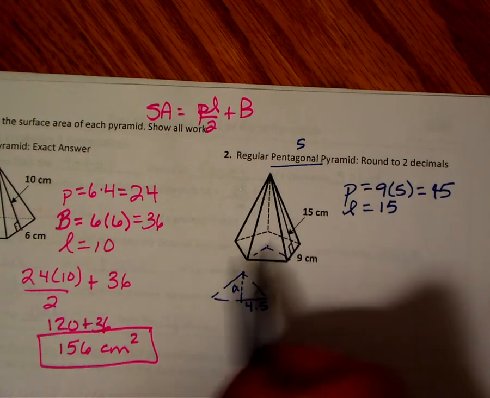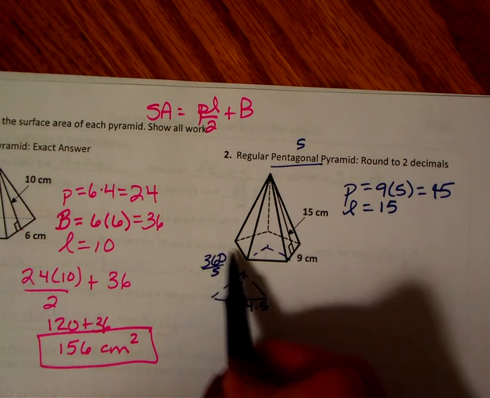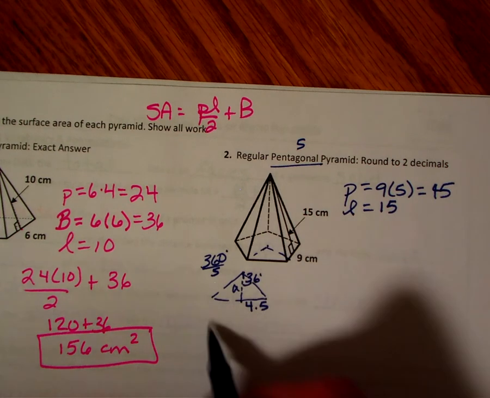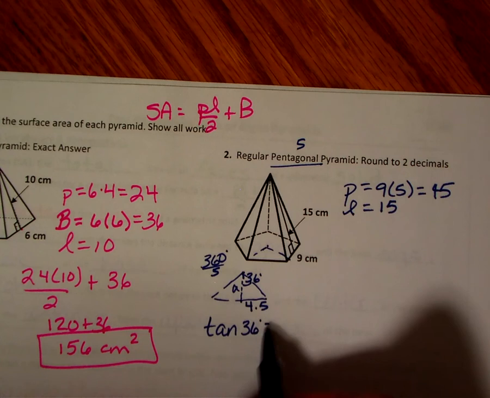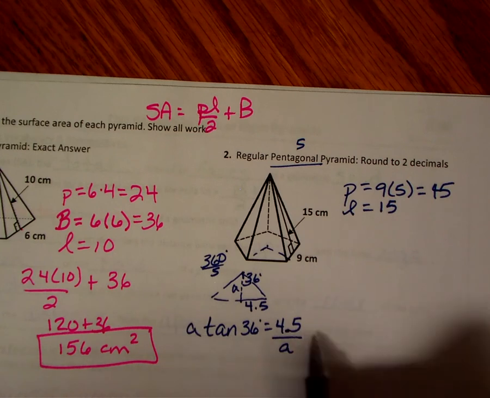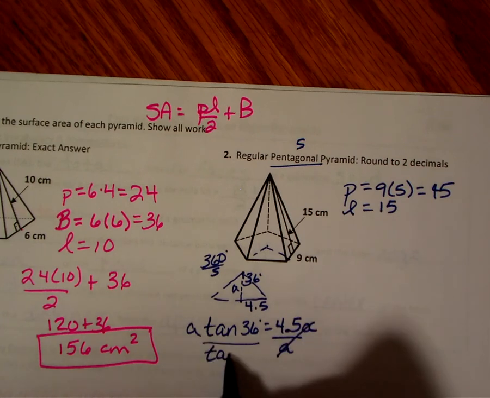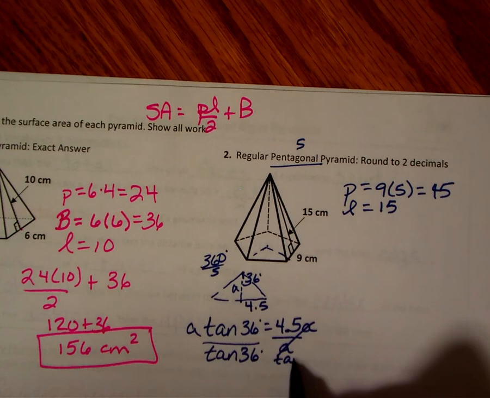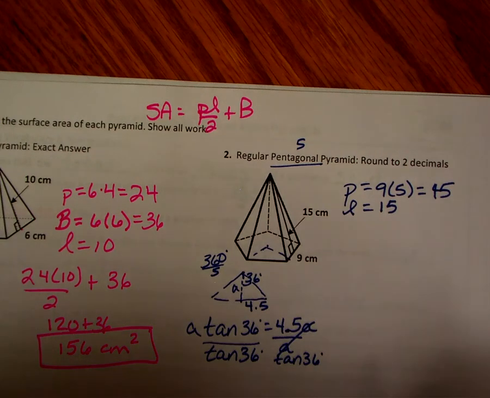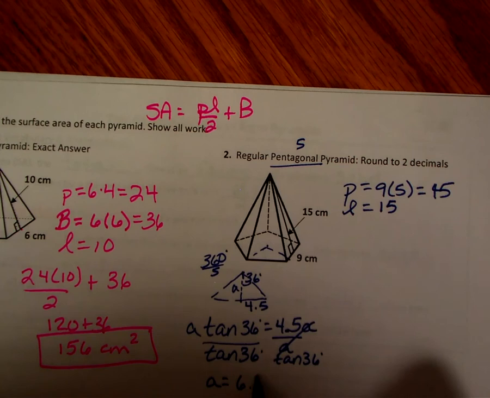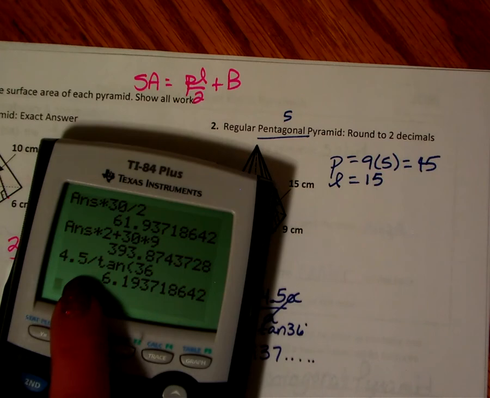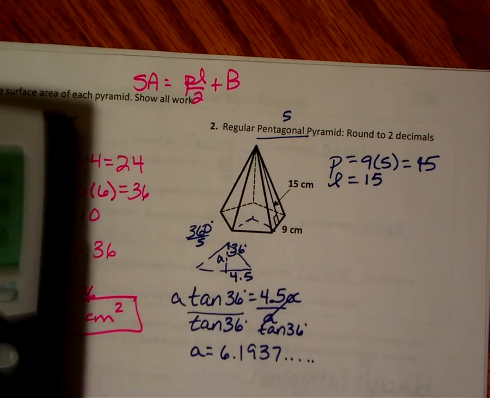Okay, so I also know when I took 360 divided by 5, I get 72 degrees, and half of that makes 36 degrees. So I can do the tangent of 36 degrees is the opposite side, which is 4.5, over A. So multiplying by A and then dividing by tangent of 36 degrees. Remember we're going to leave this in here, so 4.5 divided by tangent of 36 gives me an apothem of 6.1937, etc. Okay, calculator, 4.5 divided by tangent of 36.